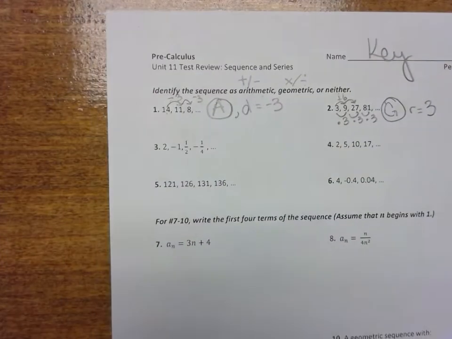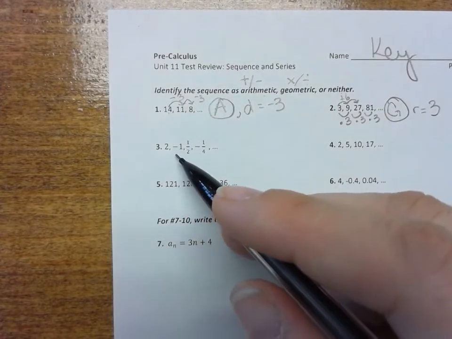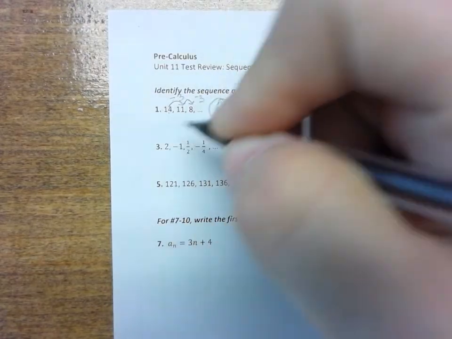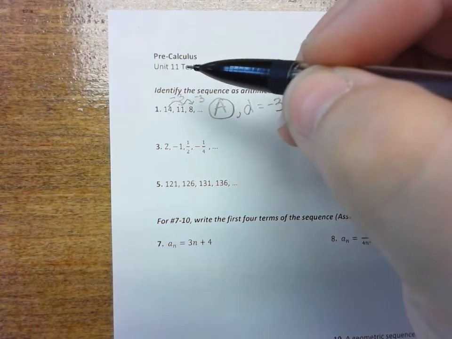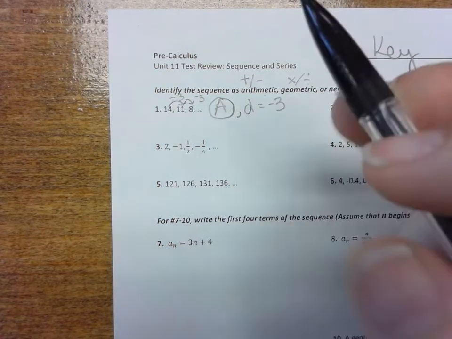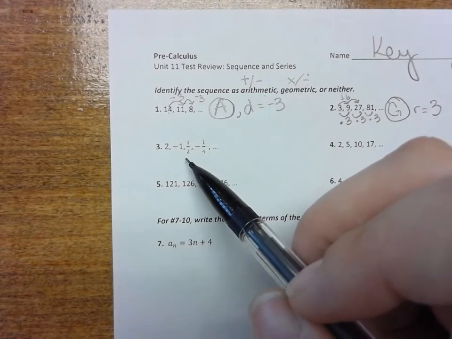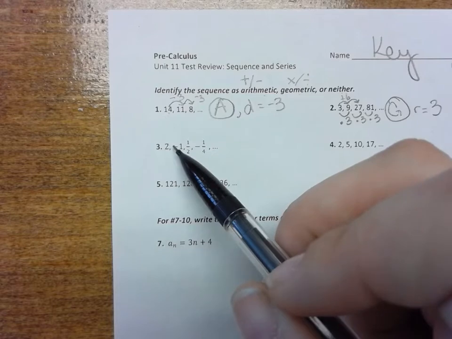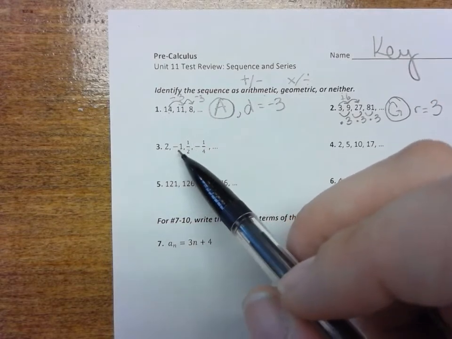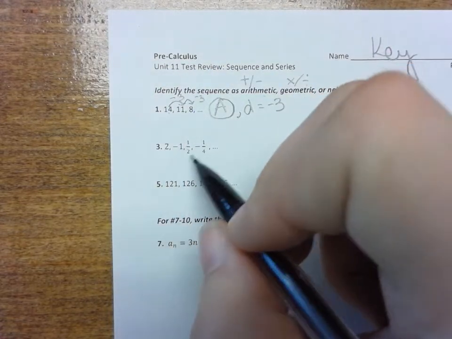Okay, let's see here. My tip for you here was to change everything into fractions if you needed to. Okay, let's think about number 3. Automatically I know that this cannot be arithmetic. Think about why. I know that this can't be arithmetic because I'm going from a positive number to a negative number to a positive number to a negative number. You're not going to be able to add or subtract the same number and keep switching back and forth like that. So let's hope that this is geometric.